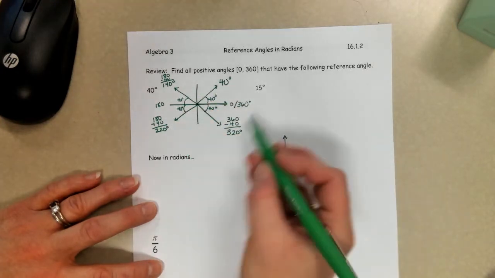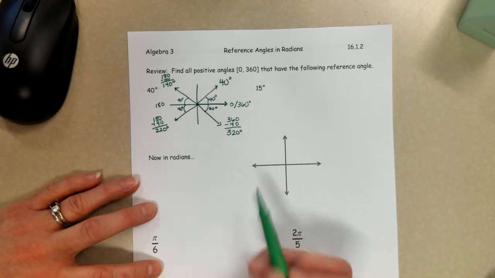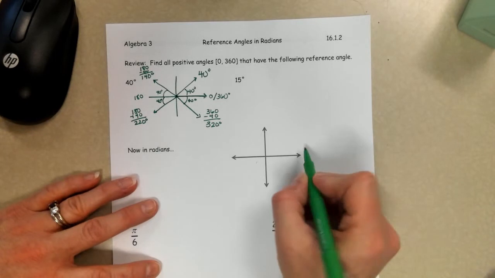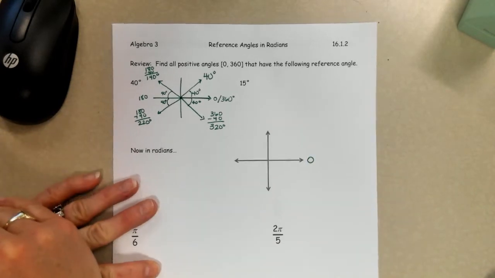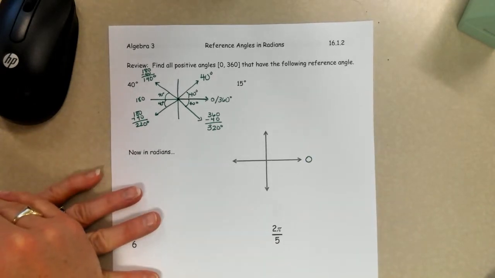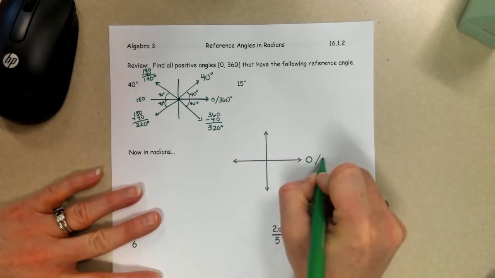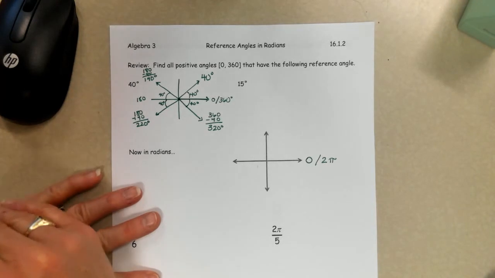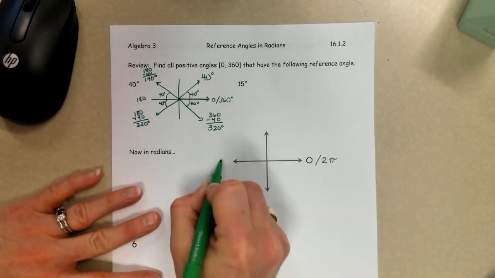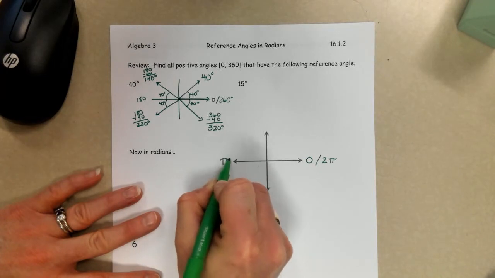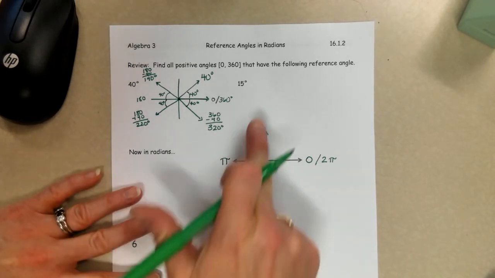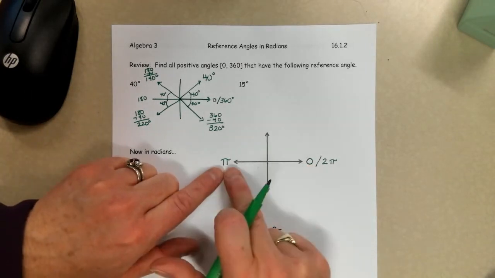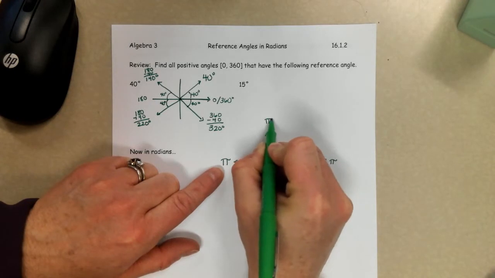We have to do that sort of problem, but have our work in radians. So we need to know that this is still considered 0. We know that there are 2 pi radians in a circle, so instead of 360 that would be 2 pi. When we divided that by 2, we learned that 180 was equal to pi, so this would be pi radians. Now we have to fill these two in.